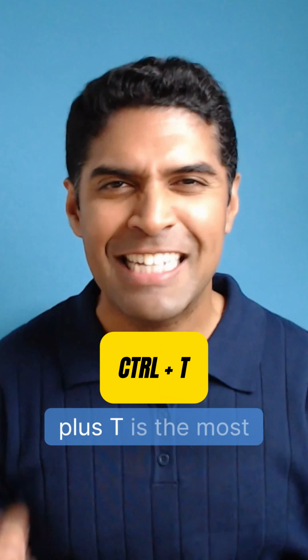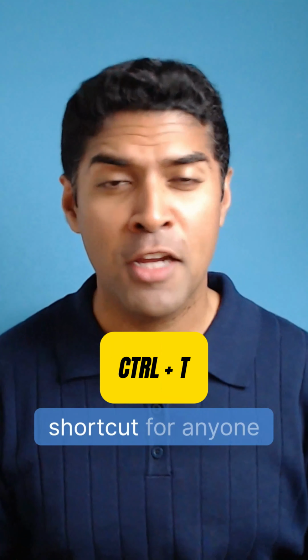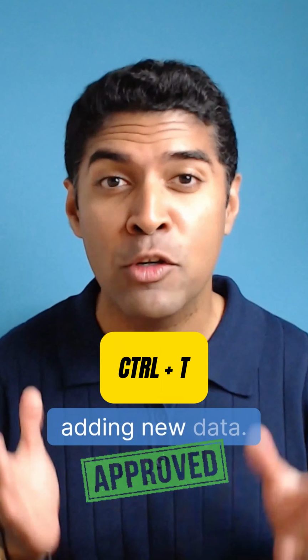Here's why Ctrl plus T is the most underrated Excel shortcut for anyone who is constantly adding new data.